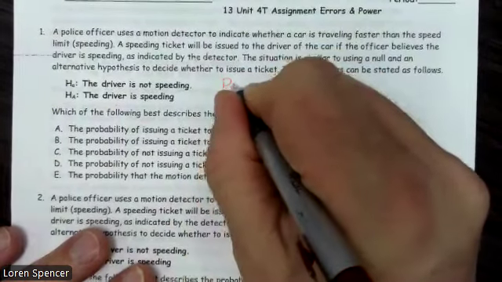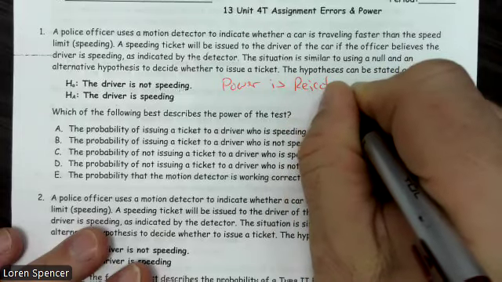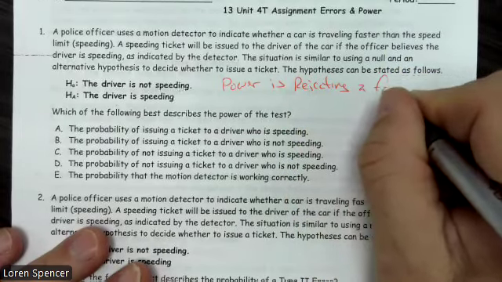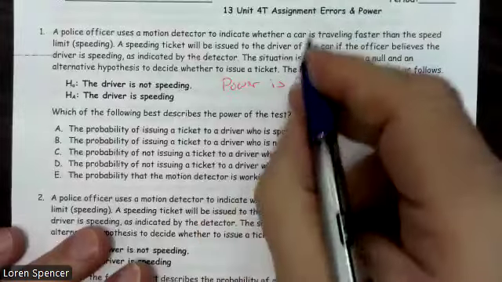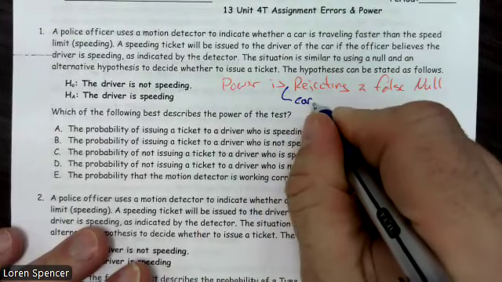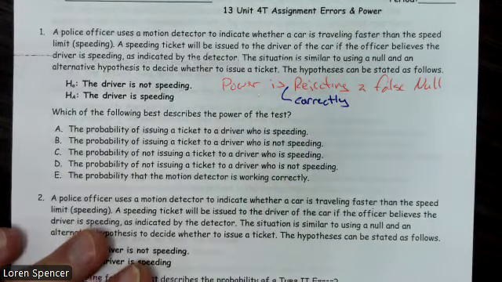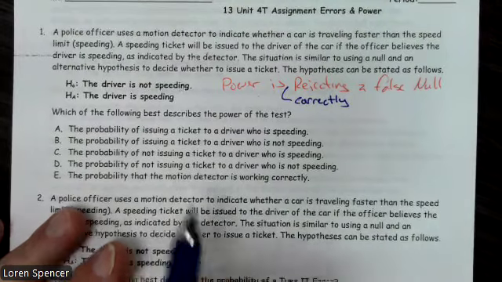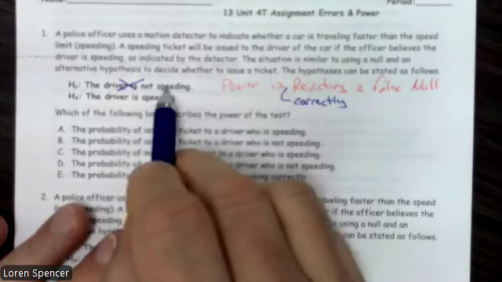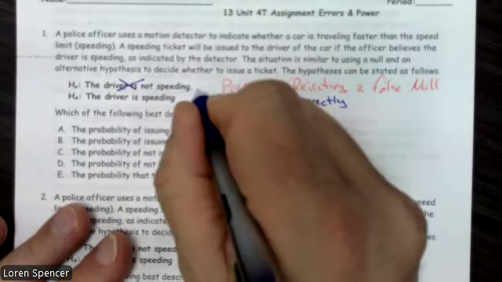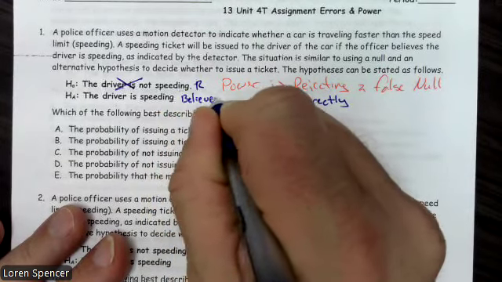Well, power is rejecting a false null. Now, I probably ought to have inserted the word correctly, but it's always correct to reject a false null. Power is correctly rejecting a false null. It's doing the right thing. So if we rejected that the driver is not speeding, we reject this, believe this, and we did the right thing.